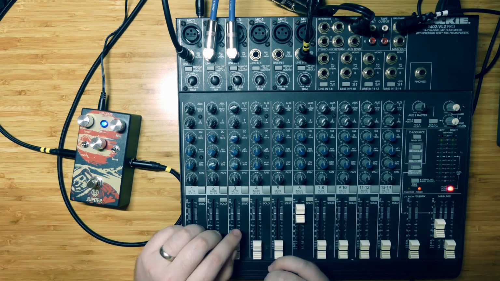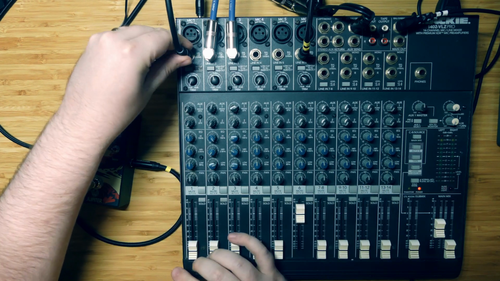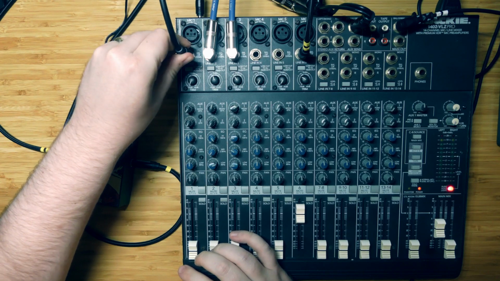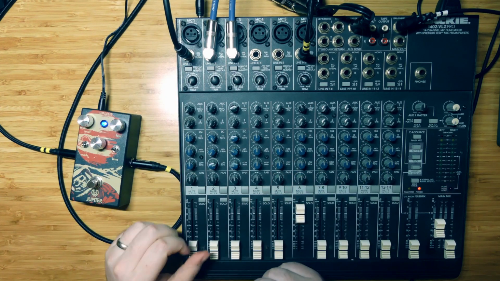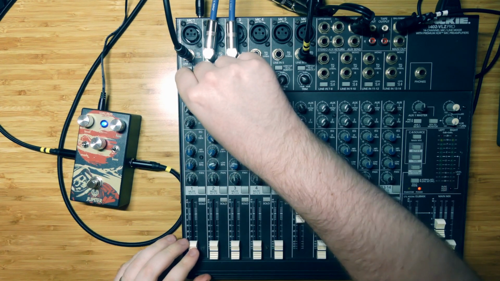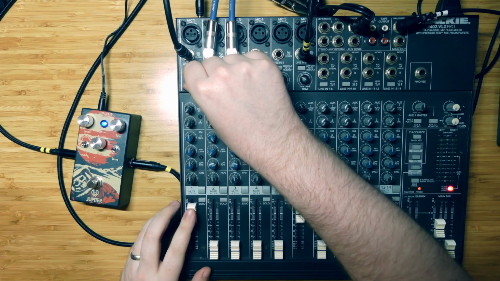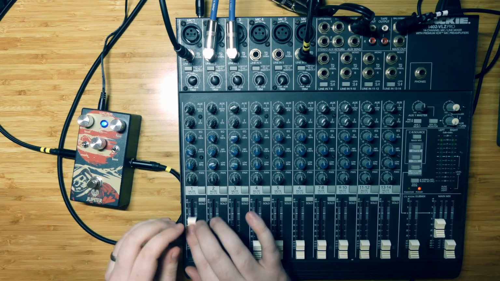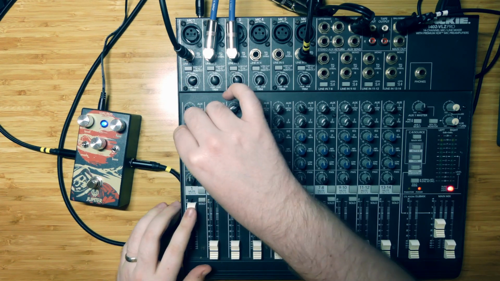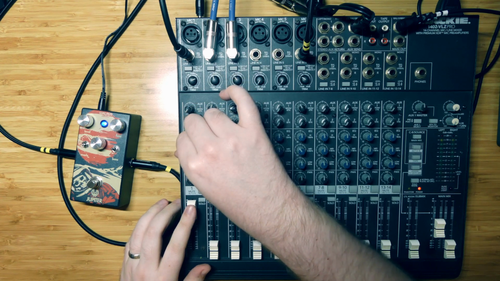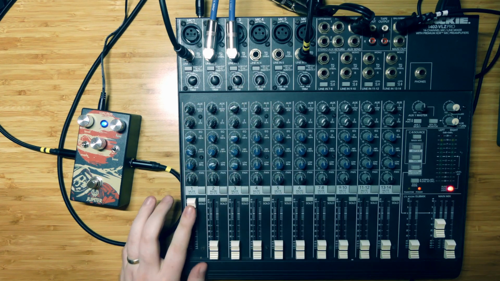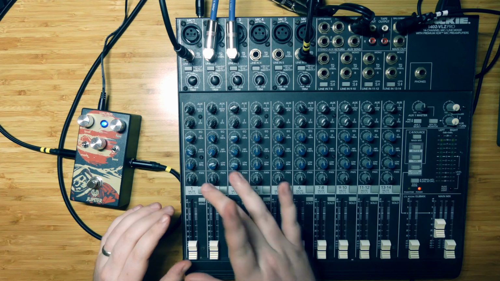The other place that I really like this fuzz pedal is with a noise channel. It really has something to grab onto in the noise. Let me set this up real quick. Here's a noise channel.